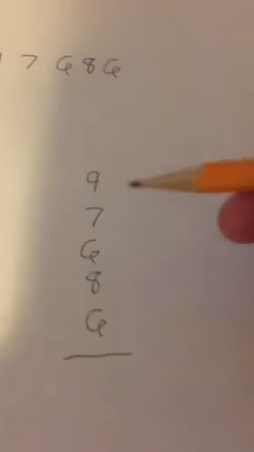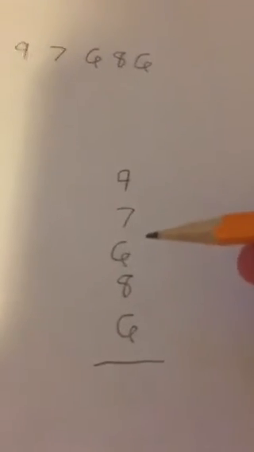Basically what I would do is add all these numbers together. I put them in order: 9, 7, 6, 8, 6. So 9 plus 7 is 16, 16 plus 6 is 22, 22 plus 8 is 30, then 30 plus 6 is 36. So we add together and get 36.